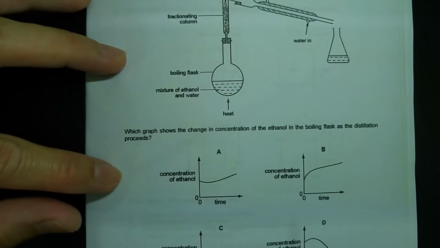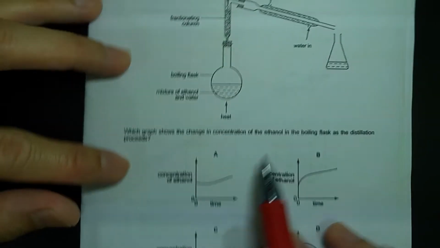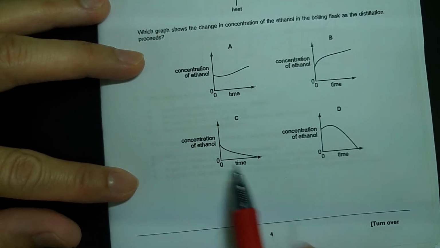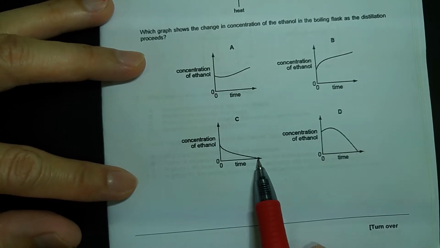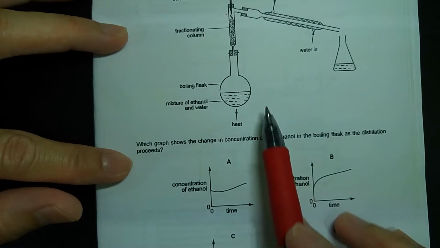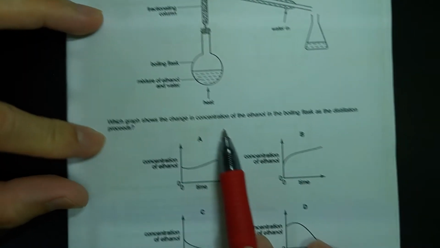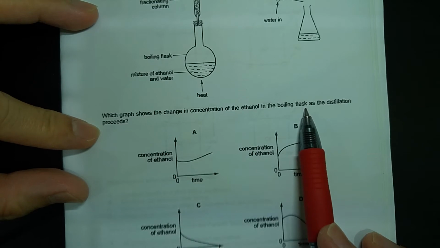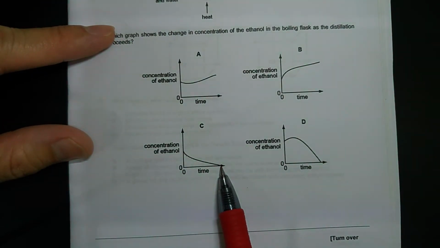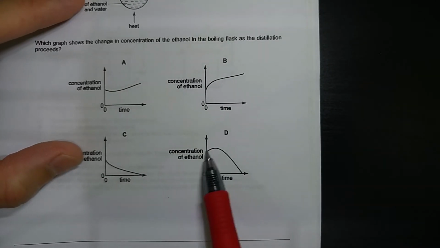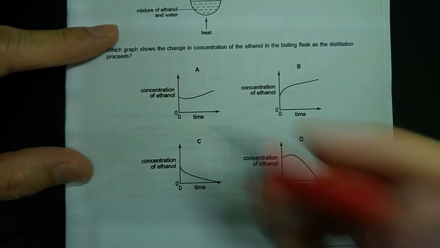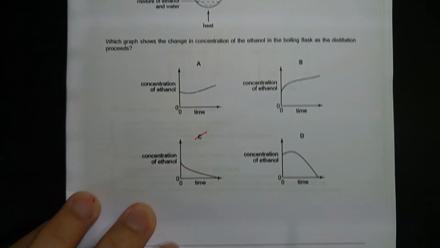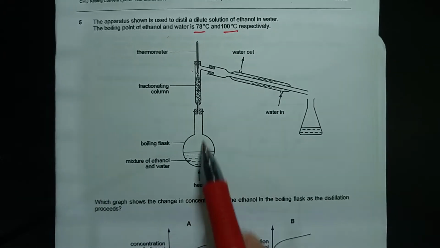So at 78 degrees Celsius, the ethanol will start to distill. So basically the concentration of the ethanol will decrease until 0, until there isn't any more ethanol in the round bottom flask. Okay, change of concentration of ethanol in the boiling flask: it will decrease and then become 0. This one cannot increase and then decrease again. All this doesn't make sense. So the answer is C, because ethanol has a lower boiling point, so it would get distilled over first.